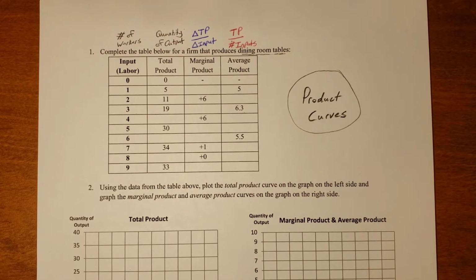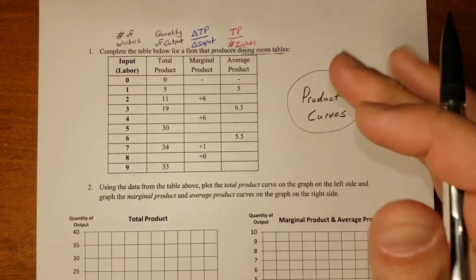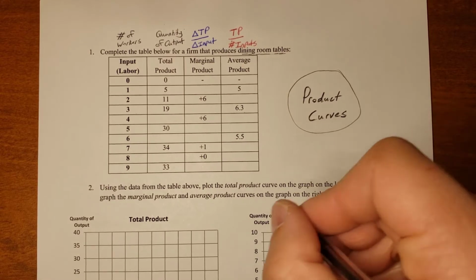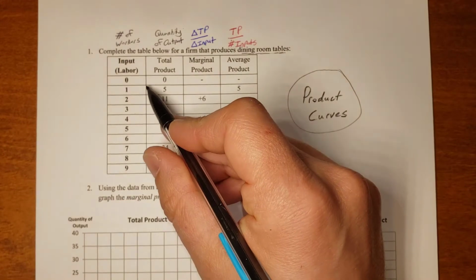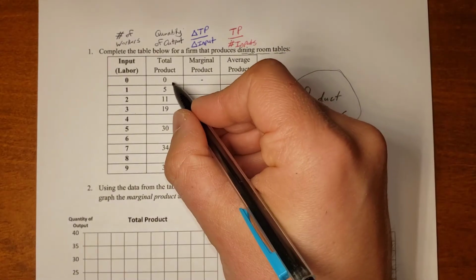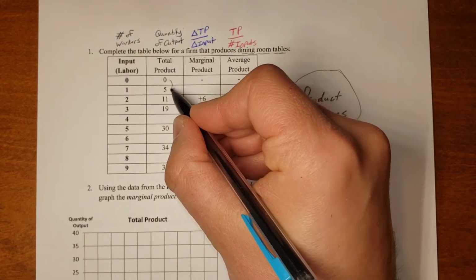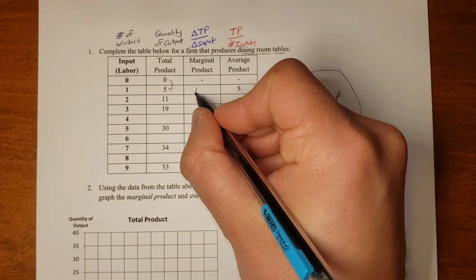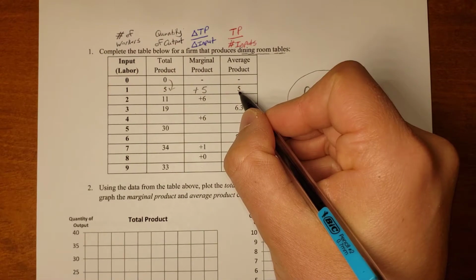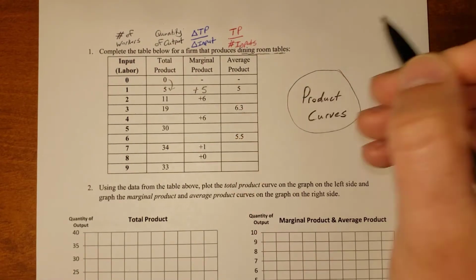All right, so let's walk through the table, and what you're going to see is this is kind of like a number puzzle. It's pretty simple equations, but the purpose here is to help you see these relationships. So let's begin. Of course, with 0 units of labor, you're not going to get any output. When we move from 0 to 1, the total production goes from 0 to 5. The additional production is 5. If we take the 5 units produced and divide it by 1, we get 5.